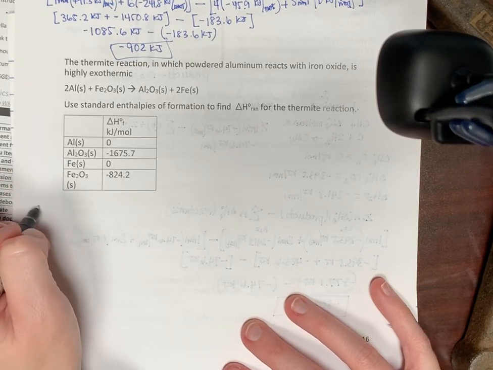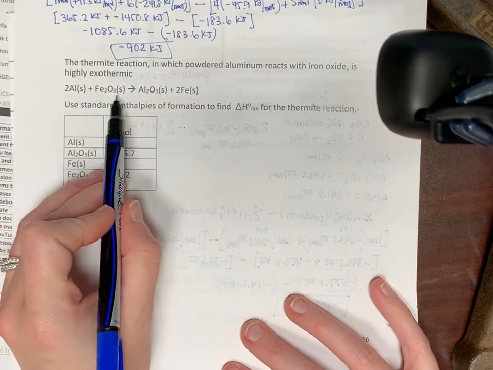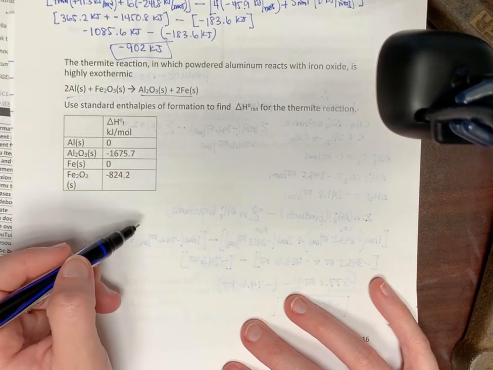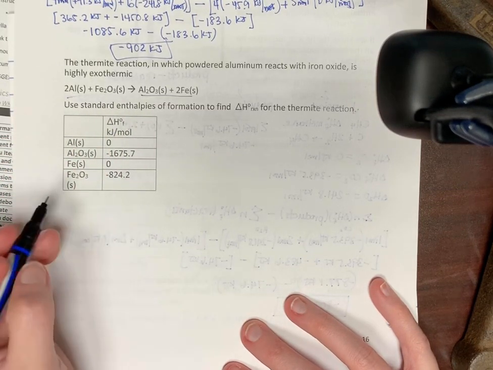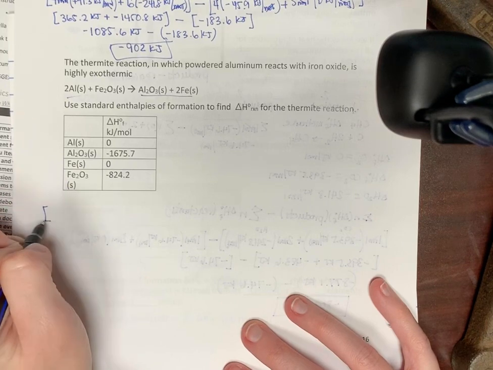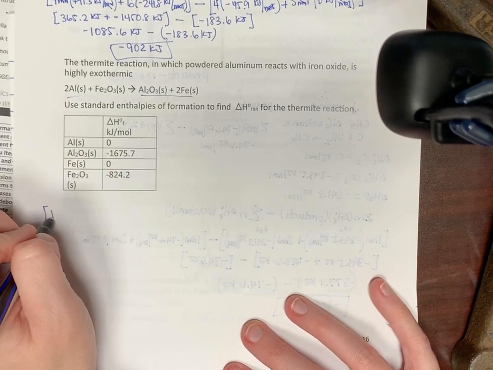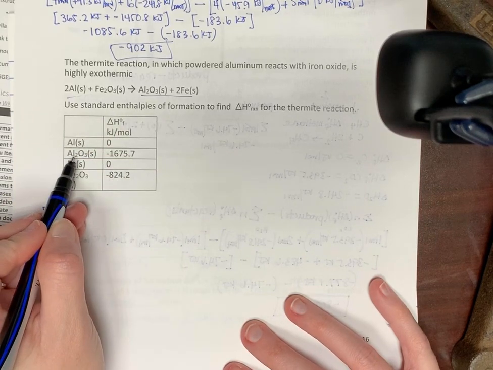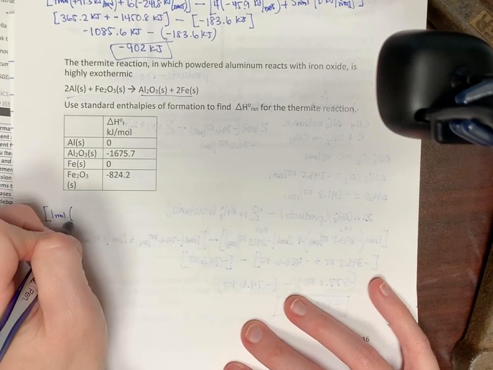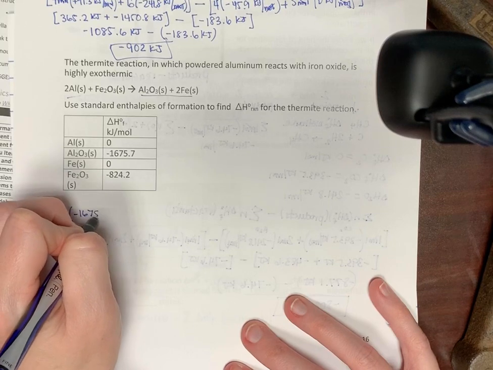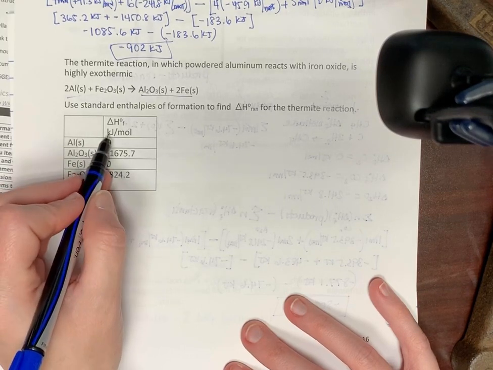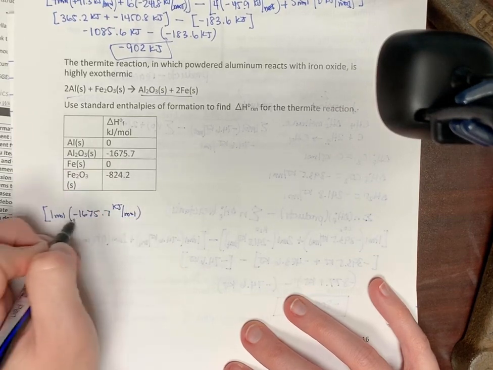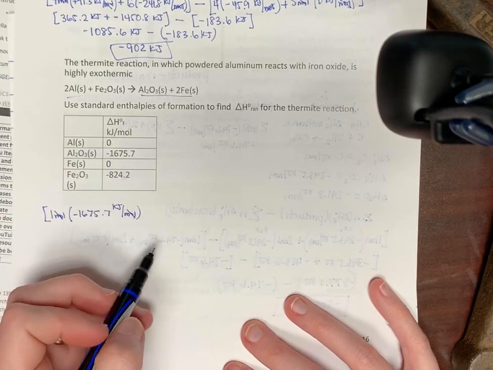So here we're going to add up. Here's our equation. So these are our products, these are our reactants. Products first. So let's add up 1 mole of aluminum oxide, Al2O3, which is negative 1675.7. Units are kilojoules per mole, so the moles are going to go away.